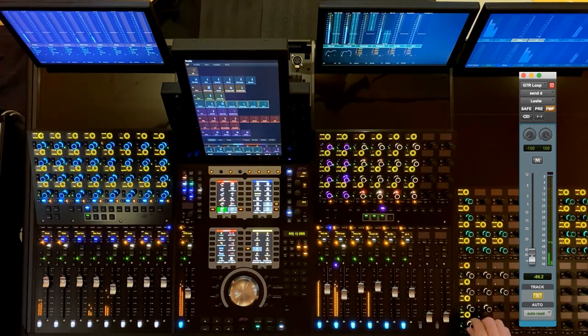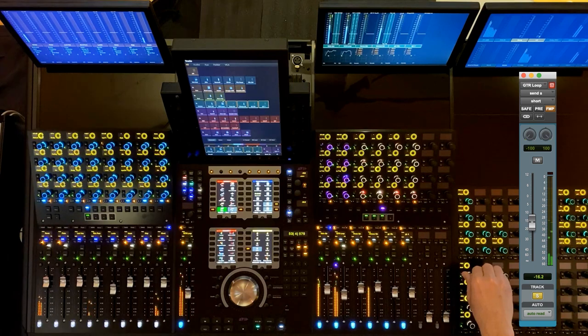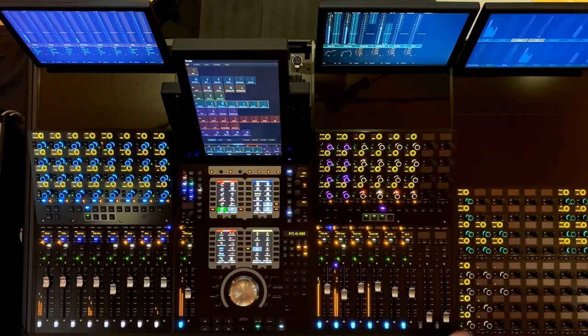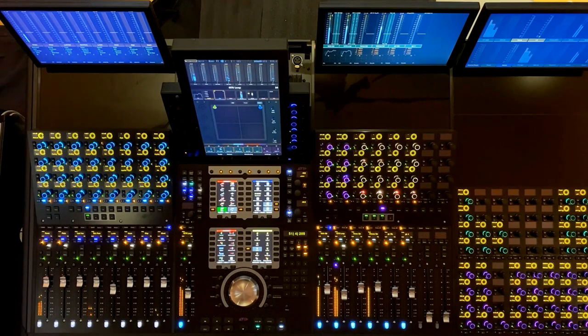Or maybe bring up a little bit of plate, we can do that. And then finally, there's also a delay send if we want to use that short delay as well. Now, the second that we re-attention that track, it's going to bring us back to our default view, which is dynamics on the top and EQ on the bottom.